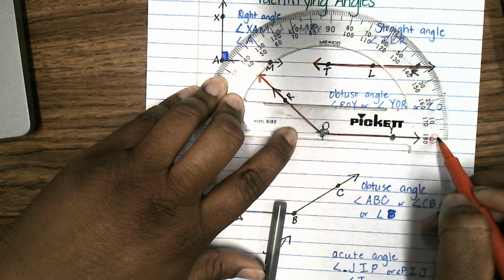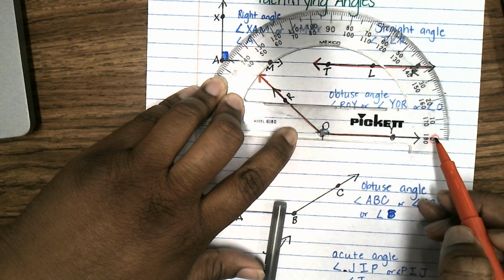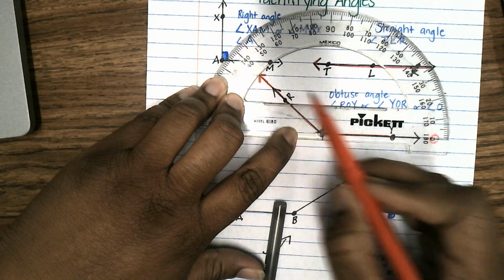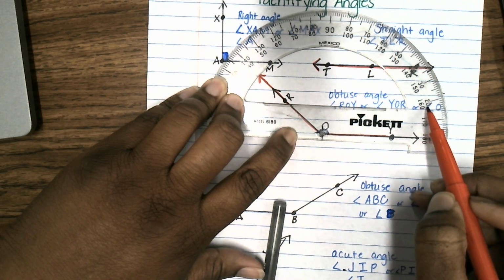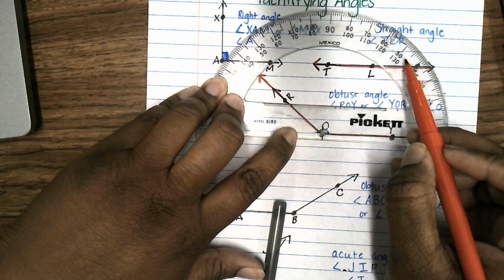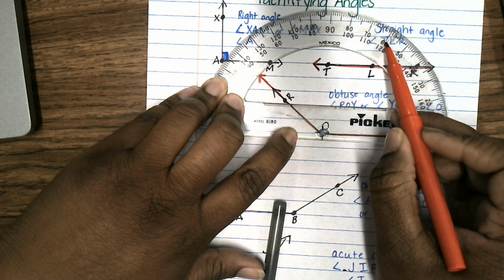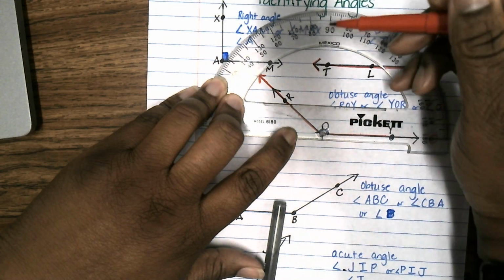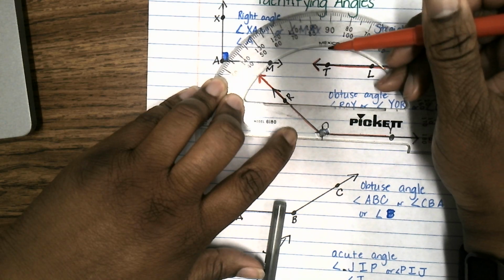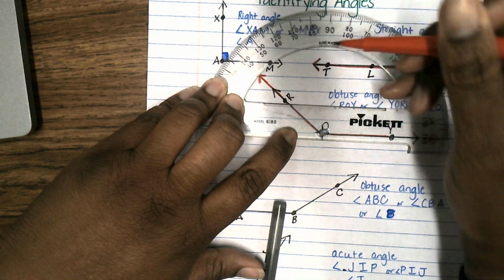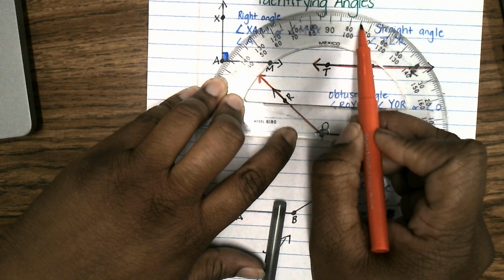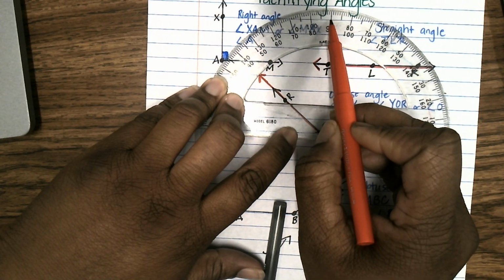So I'm going to start at 0 right here, and we're going to stay on the track until we reach that line. 20, 30, 40, 50, 60, 70, 80, 90. So if the line was right here, straight up and down, that would be my right angle, but it's not. So 90 is always going to be in the middle.